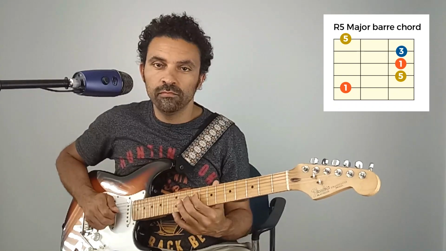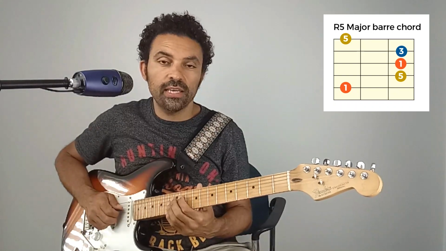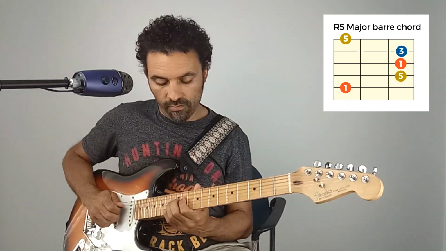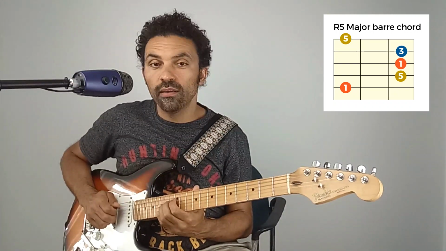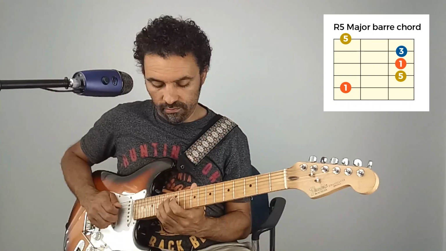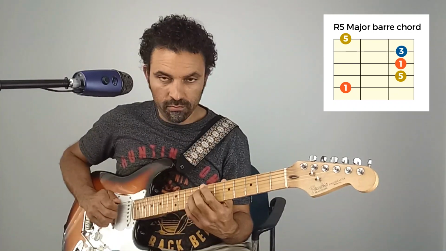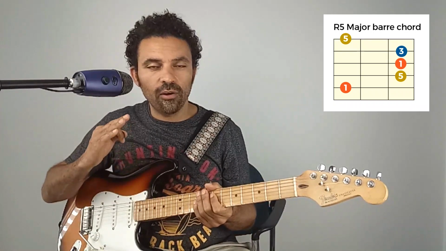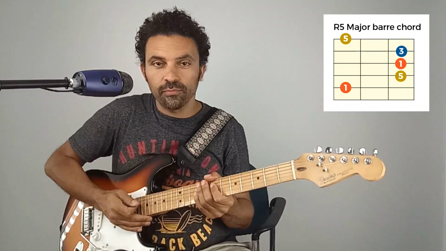So you've got some options there. If you went up to the 6, you know that the 7 is 2 frets away, and the 1 is 1 fret away from the 7. So that's why knowing the order of the intervals in your chord shape is important.